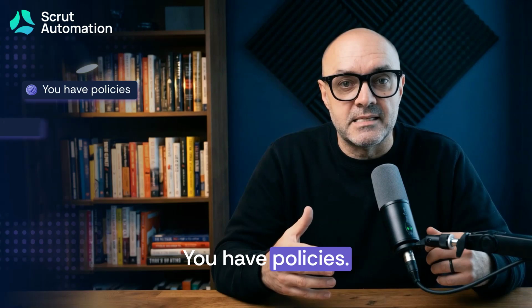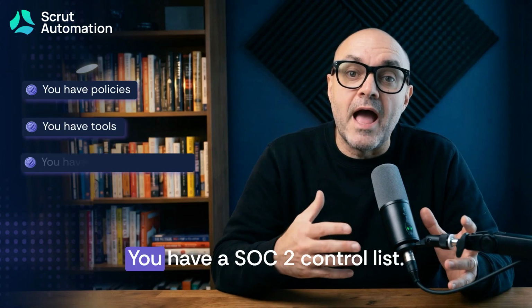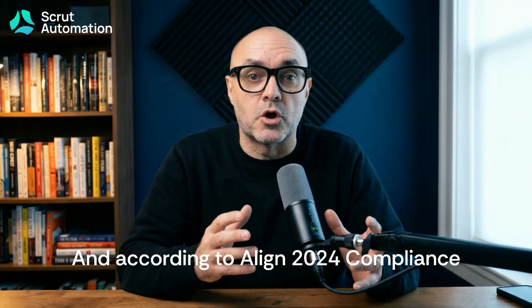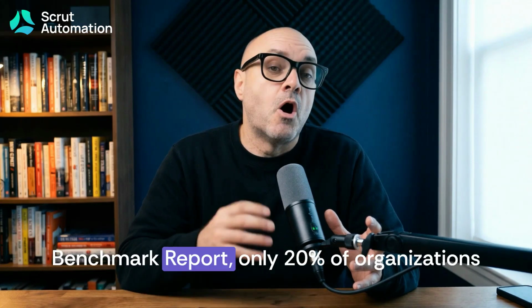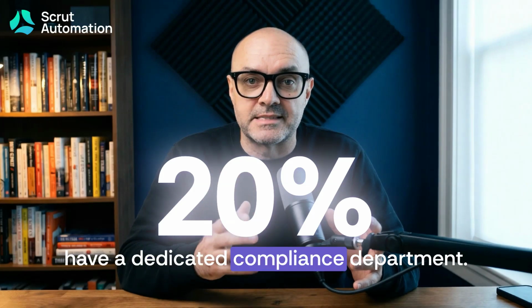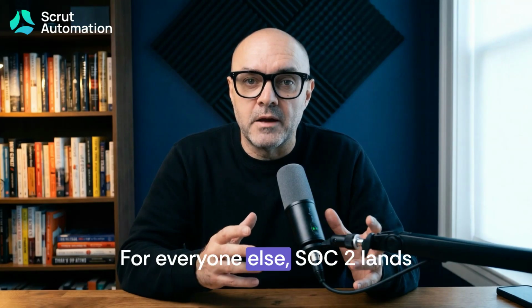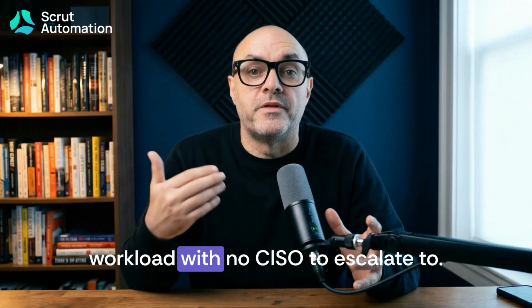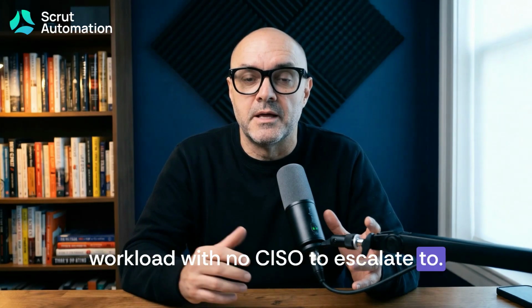You have policies. You have tools. You have a SOC 2 control list. What you don't have is a named owner for each control. And according to A-LIGN 2024 Compliance Benchmark Report, only 20% of organizations have a dedicated compliance department. For everyone else, SOC 2 lands on people already carrying a full workload with no CISO to escalate to.